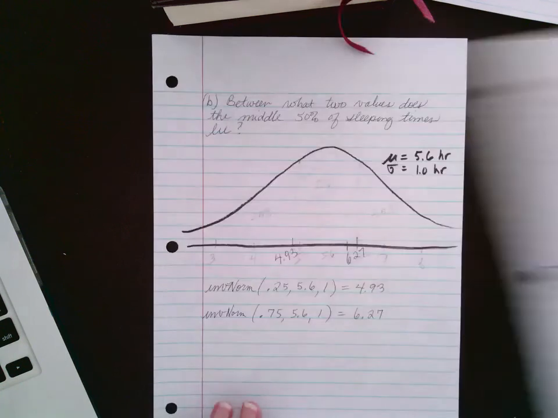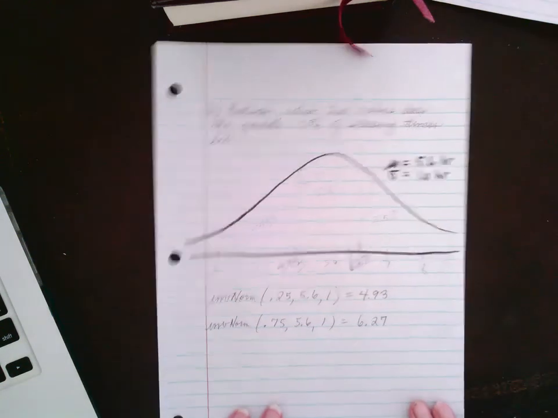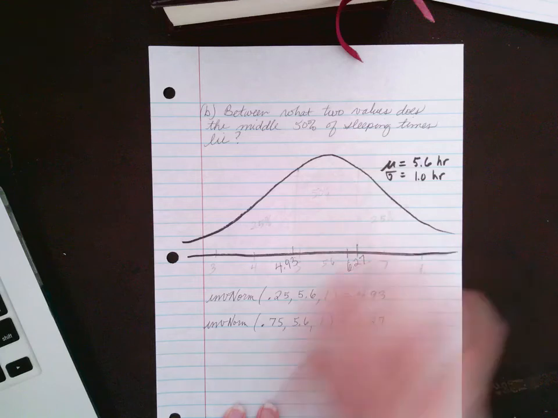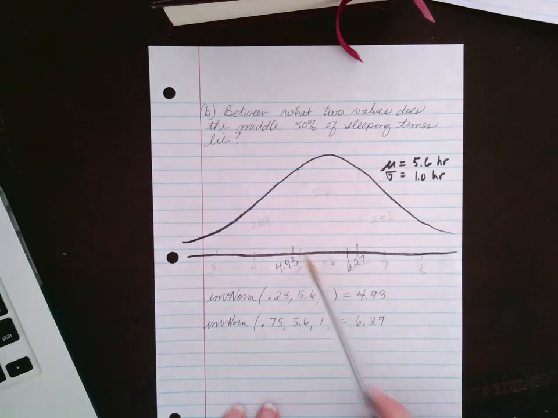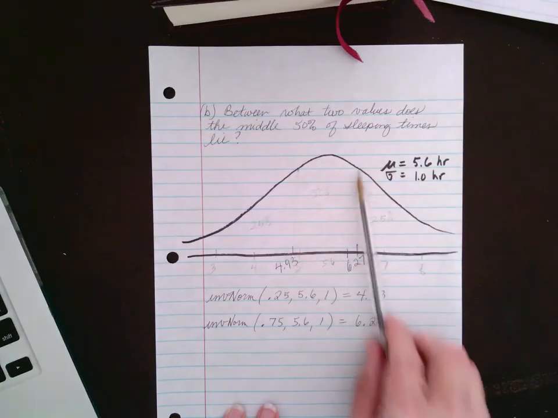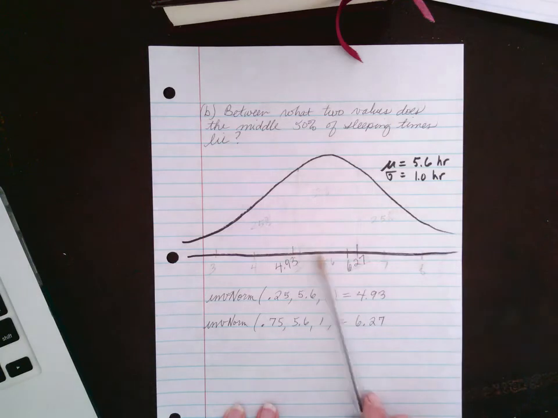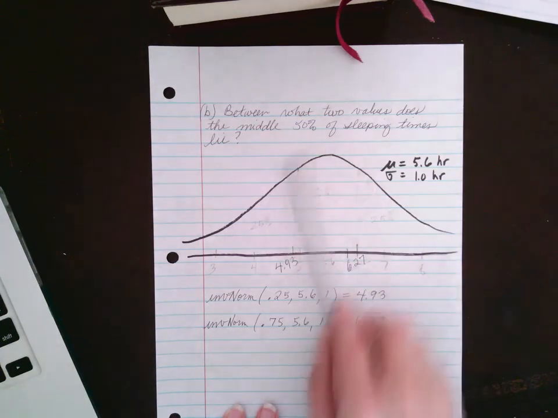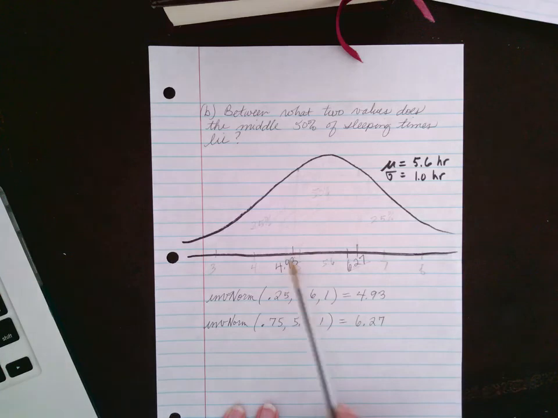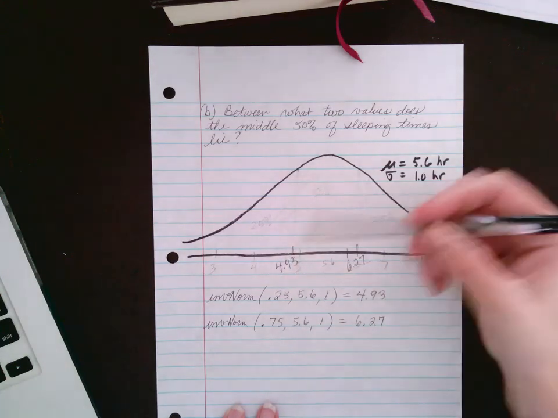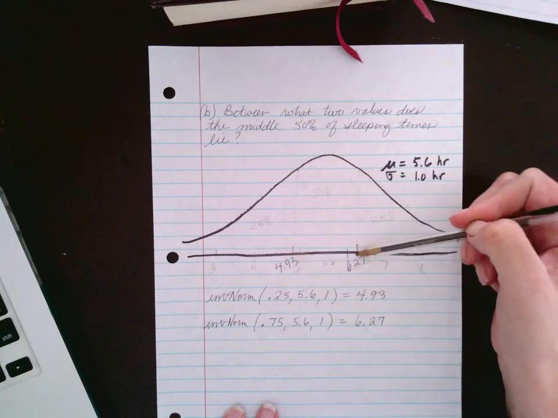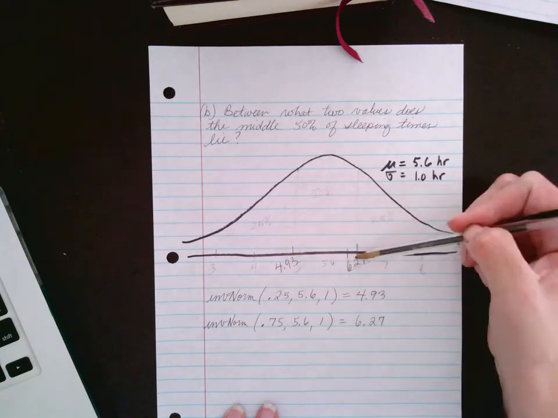Okay, the next part of this question is: between what two values does the middle 50% of sleeping times lie? So the middle 50% of the area under the bell curve is approximately here. And if I'm looking for those middle sleeping times, then I'm going to have to figure out the area to the left of the lower limit and the area to the left of the upper limit of this middle 50.